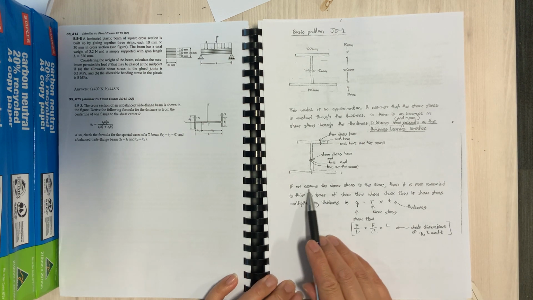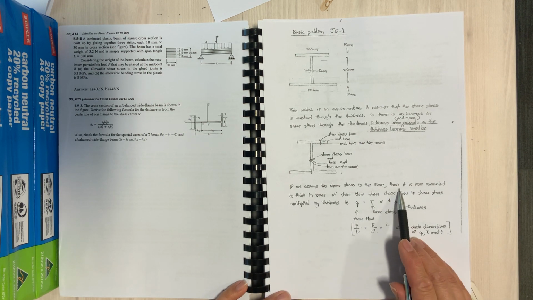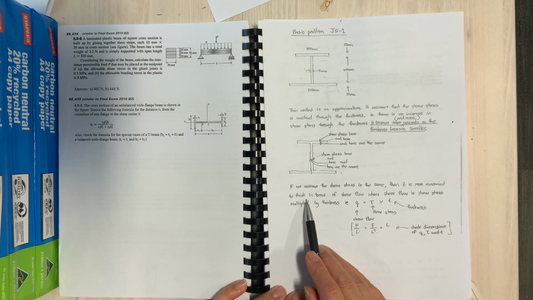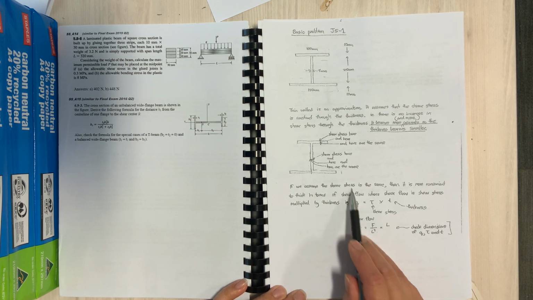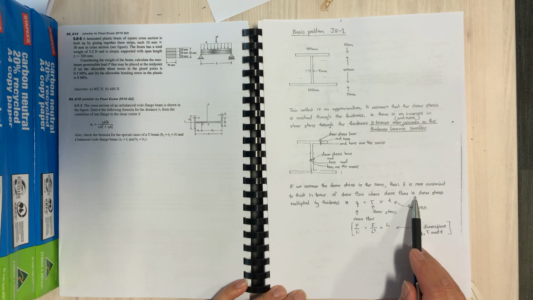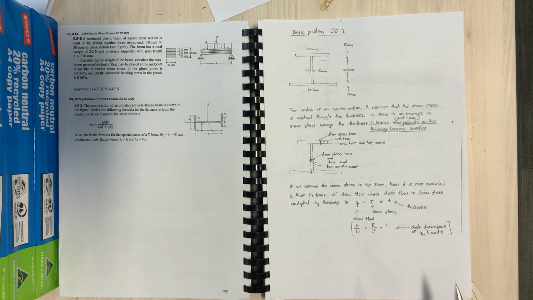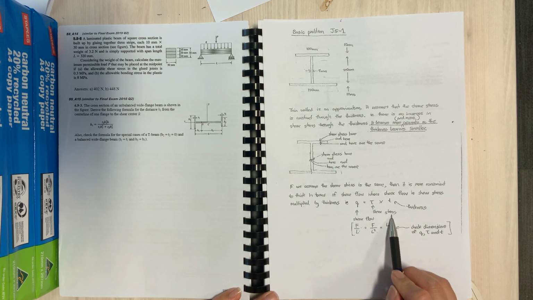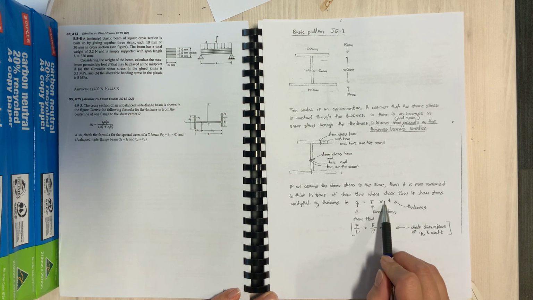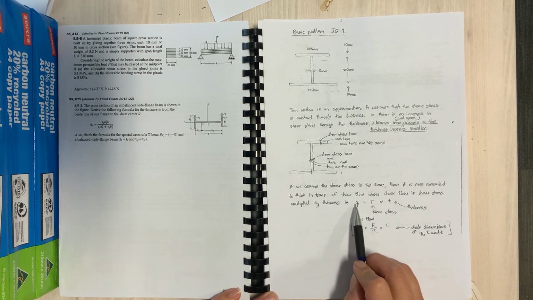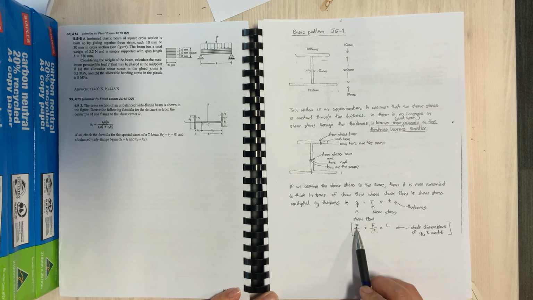So if we assume that the shear stress is the same, then it is more convenient to think in terms of shear flow instead of stress, where shear flow is shear stress multiplied by thickness. So we get shear stress in newtons per millimeter squared, or force per length squared, multiplied by the thickness, which is a length, and the units come out as force per length.